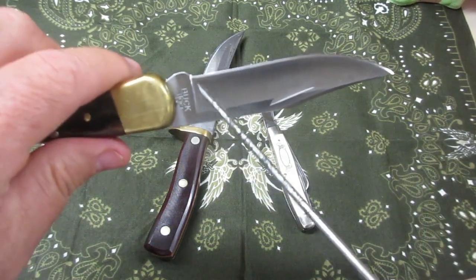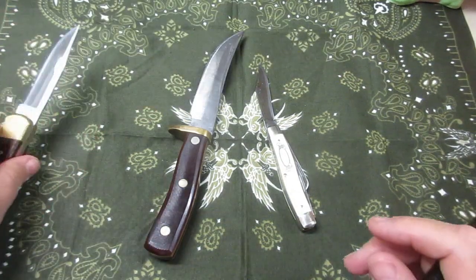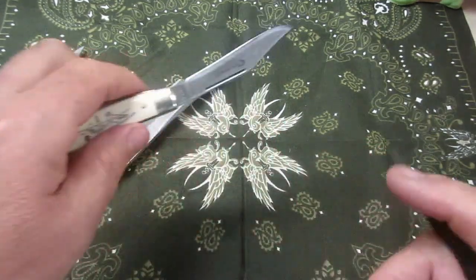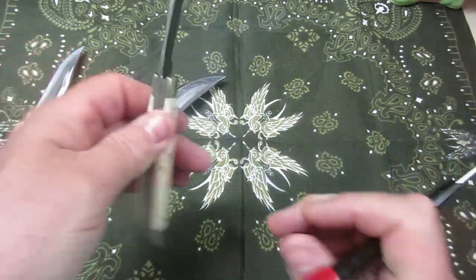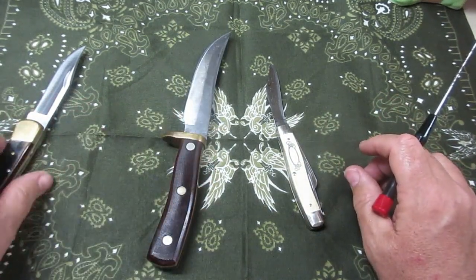This is not the bevel. This is the grind of the knife. This is a hollow grind. This is a saber grind. This is a flat grind. They all have different characteristics and different reasons and purposes. But that is not a bevel.